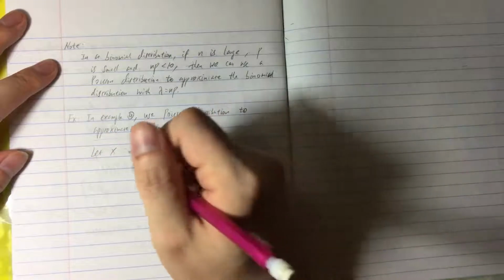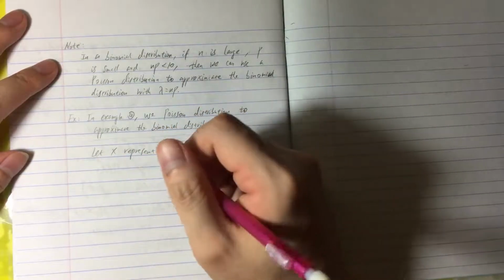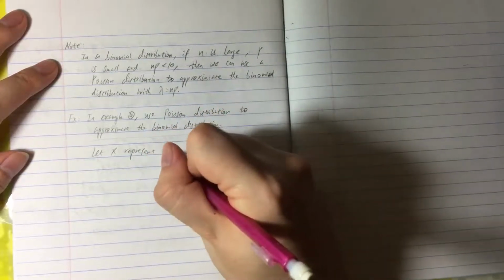So, same thing, we set up the problem exactly the same way. X represents the number of defective toys in the box.